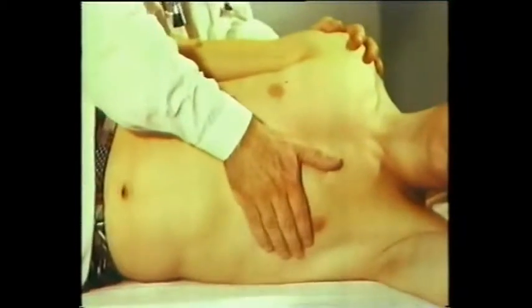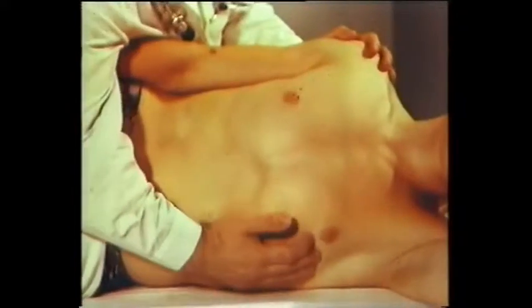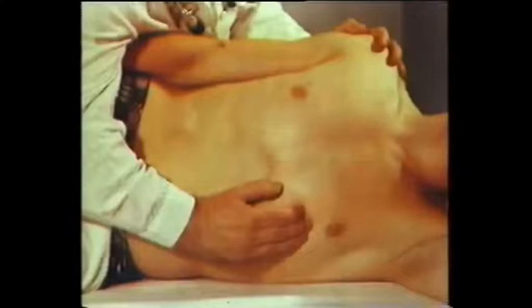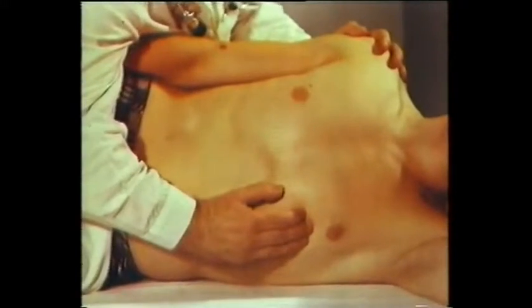Palpation of the heart. The palpation of the heart allows us to reveal hypertrophy and dilatation of the heart, and also the conditions of major blood vessels.